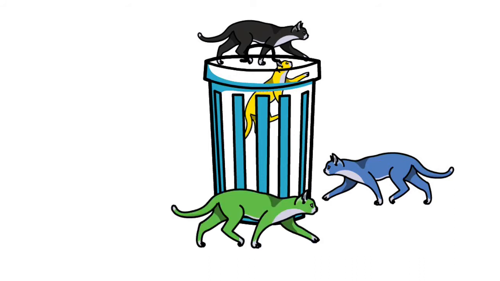And here comes a green cat. It is in front of the trash can. The black cat is on the trash can. The yellow cat is in the trash can. The blue cat is next to the trash can. And the green cat is in front of the trash can. On, in, next to, in front of.